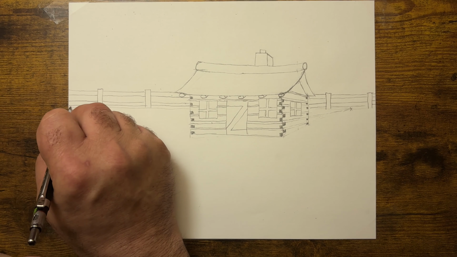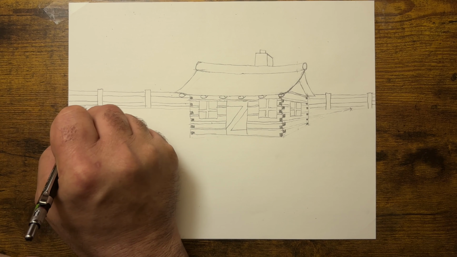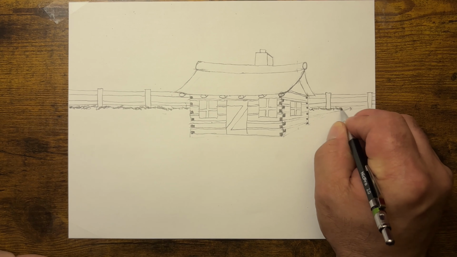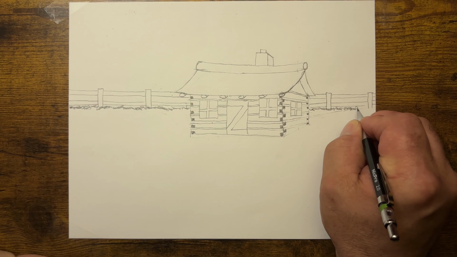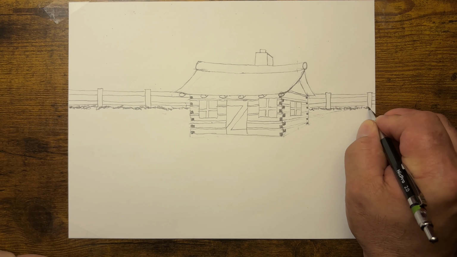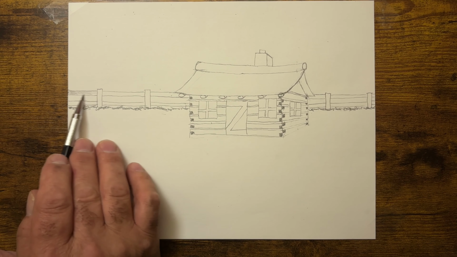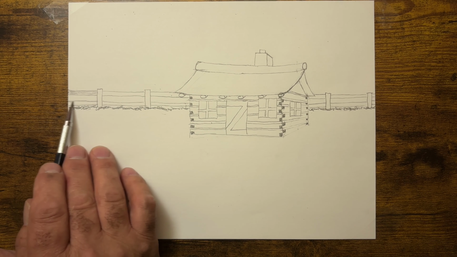Time to start adding in some details to our cabin. We're going to start with the horizon line, and I like to use a method that's like messy handwriting. Gives it a bushy, grassy texture. And we'll shade in the fence a darker color as well.